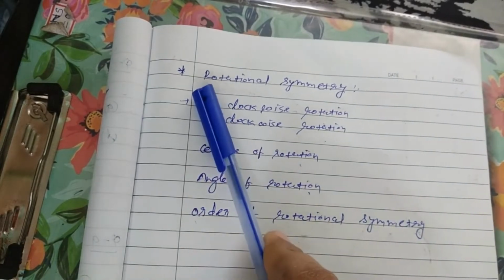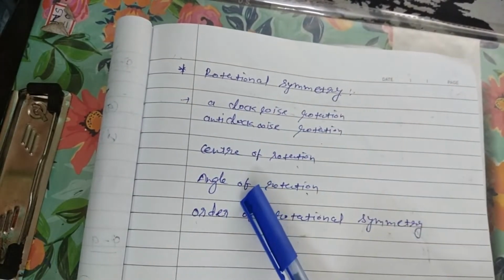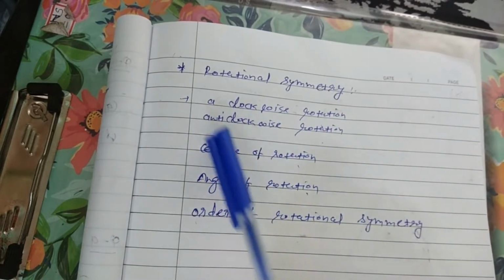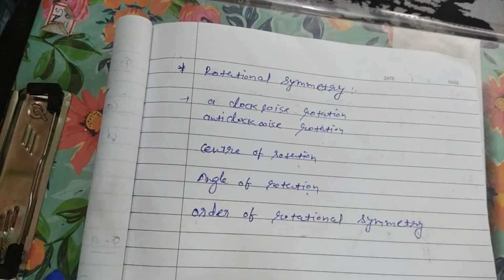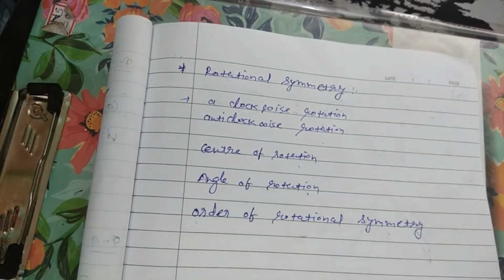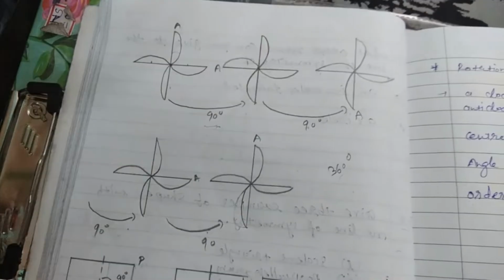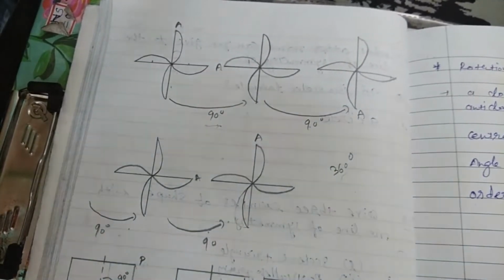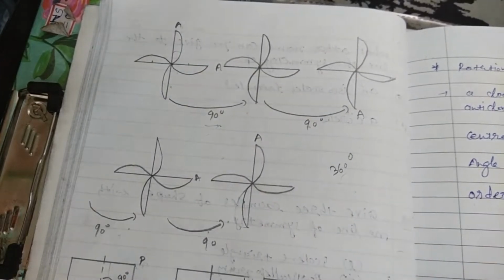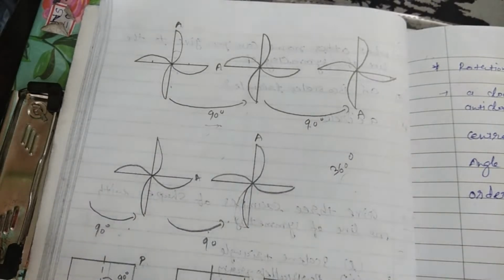Symmetry. Topic: rotational symmetry. In this topic you will learn clockwise rotation, anticlockwise rotation, center of rotation, angle of rotation and order of rotational symmetry. Rotational symmetry means there is a shape in its position. When you rotate that shape about one center of rotation through a certain angle, if after rotating you get the same shape which was at the first place, then you can say that this shape has rotational symmetry.